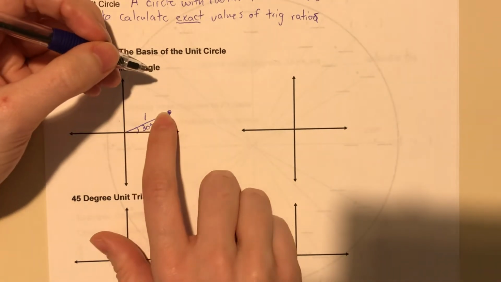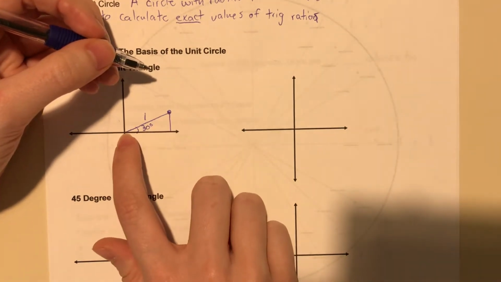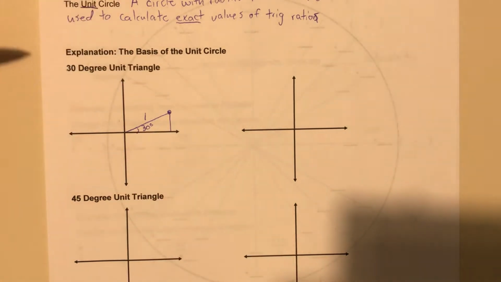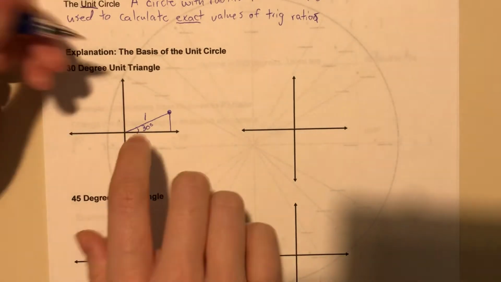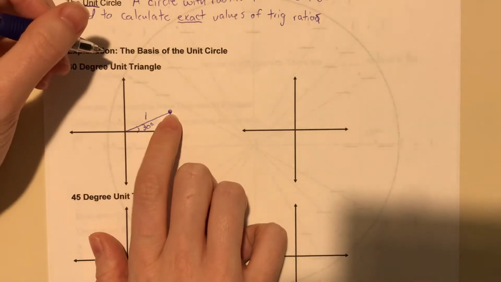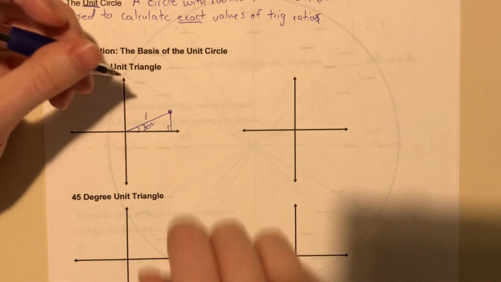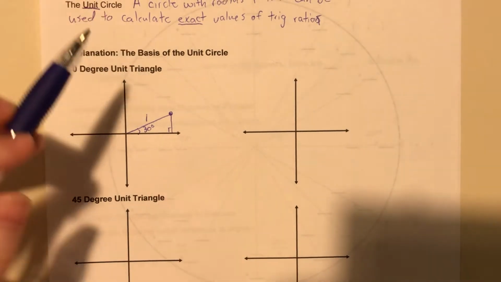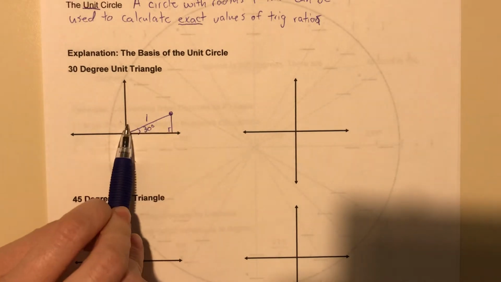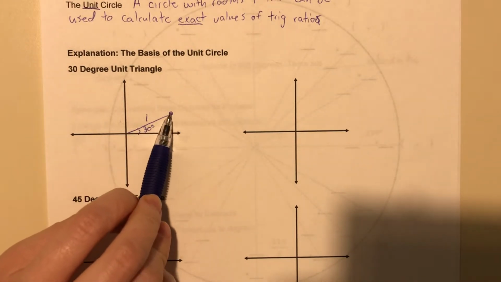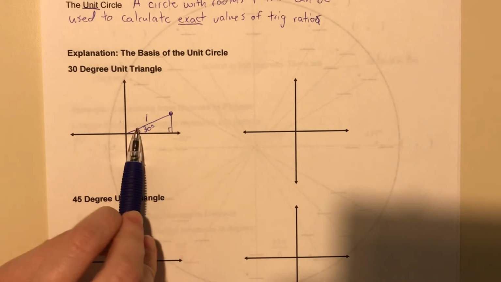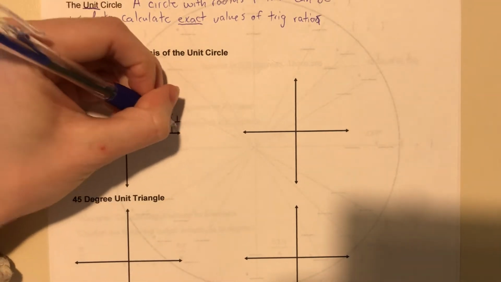So we've got to figure out what this coordinate point is when we have a side length of 1 at a 30-degree angle. Well, we know about 30, 60, 90 right triangles. We know this is 90, so we know that angle up there is a 60-degree angle. And we know the ratio x to 2x, so our hypotenuse is double the short leg. That means that if our hypotenuse is 1, our short leg is half of that, 1/2.